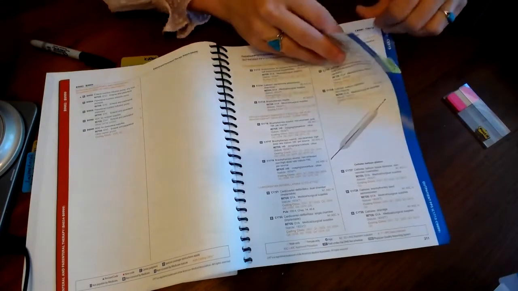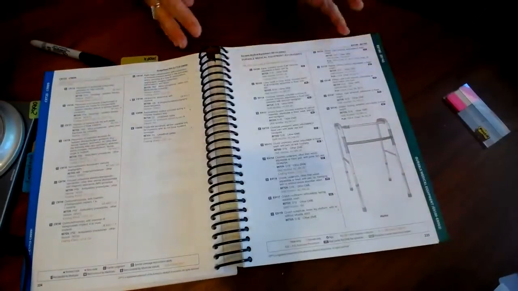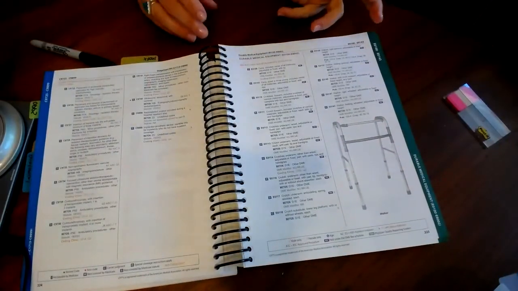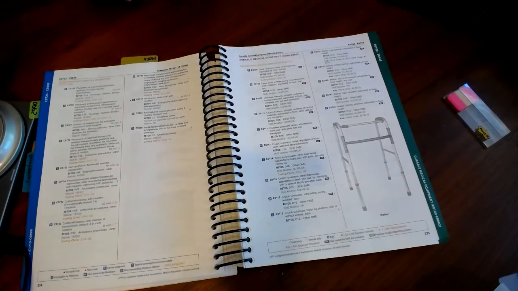Again, I don't see the need to really tab every section. You'll know where it is from your table of contents. So your other big section is your durable medical equipment section.